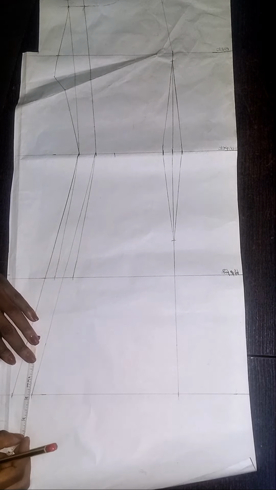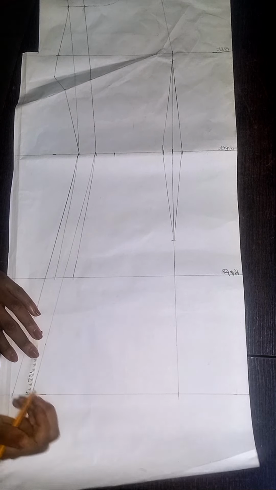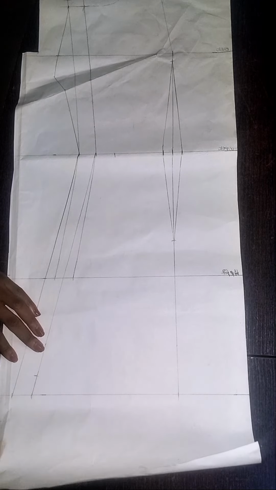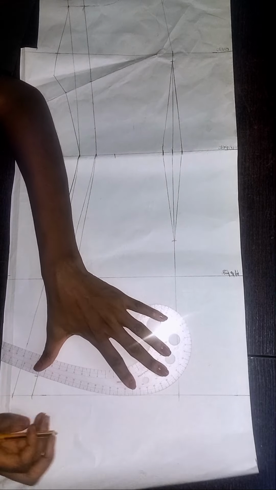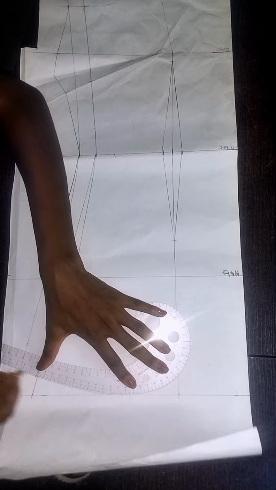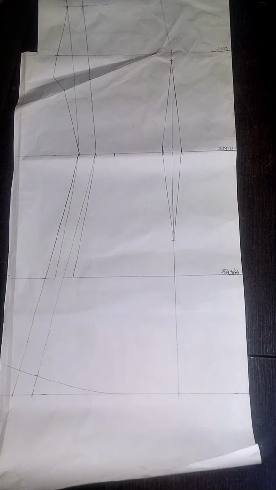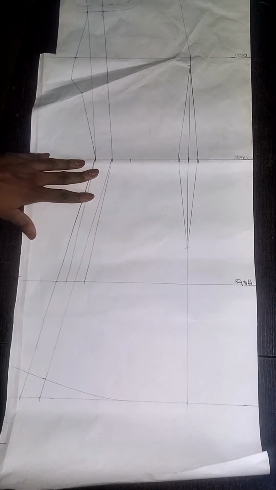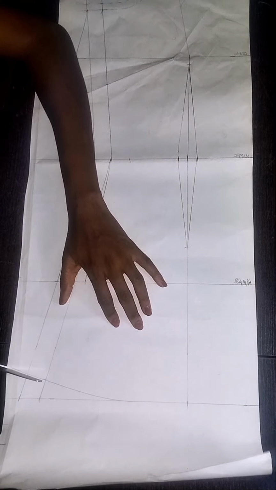At this point, we'll try to eliminate the sharp feel that A-line skirts can give. So you can go up by about 2 inches, and with your curved ruler, you'll make a curve that connects to the end of your dress. So by doing this, your dress will not look sharp at the base of the dress. And before we proceed, we'll first have to cut out this pattern, and I'll show you what is next to do.